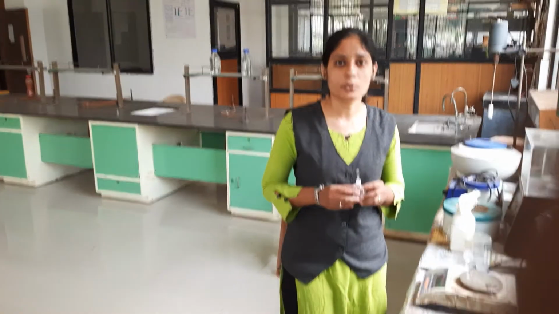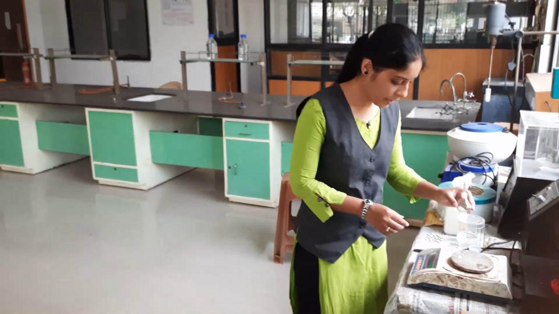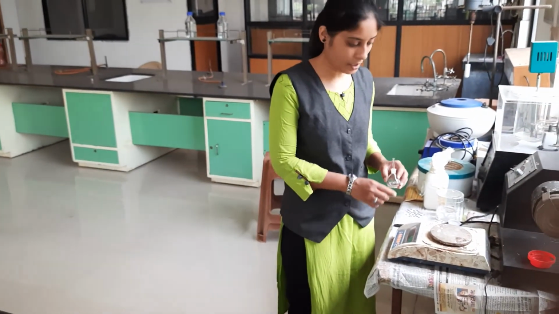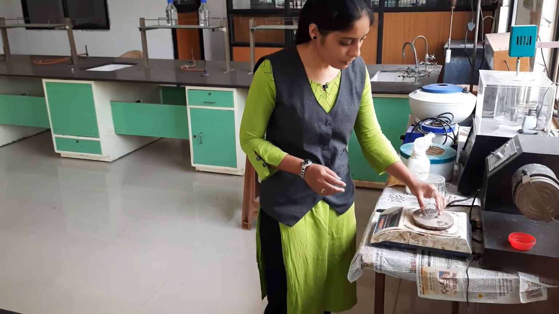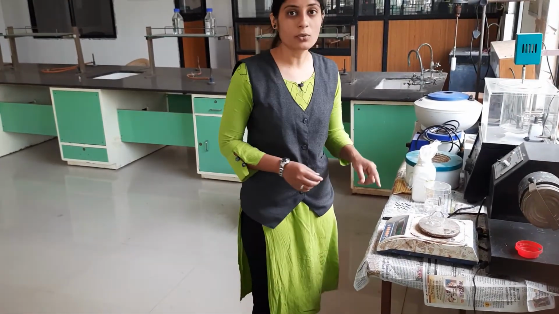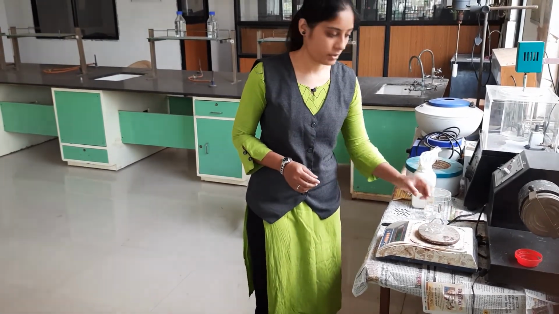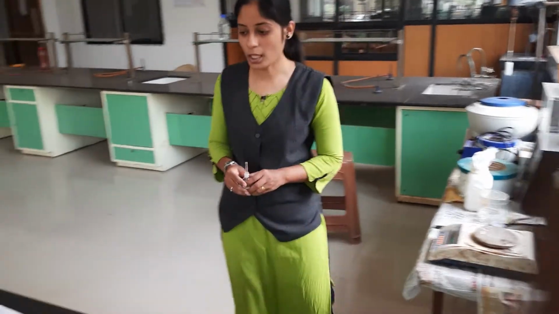See here, first we have to take the weight of empty specific gravity bottle. This is the specific gravity bottle. We first of all tare the weighing balance, then we put the empty specific gravity bottle on the weighing balance, then we note down their weight. The weight is 25.45 gram. So we note down that weight.